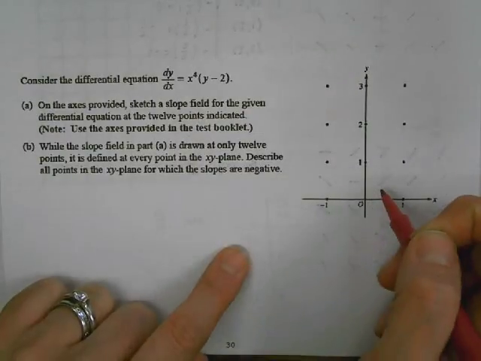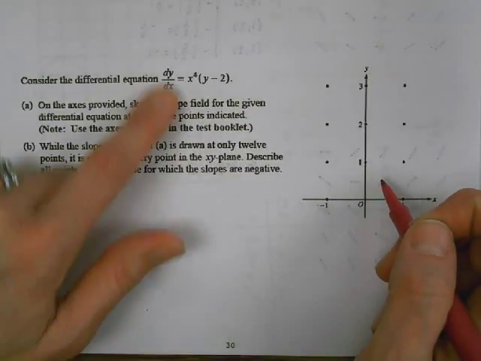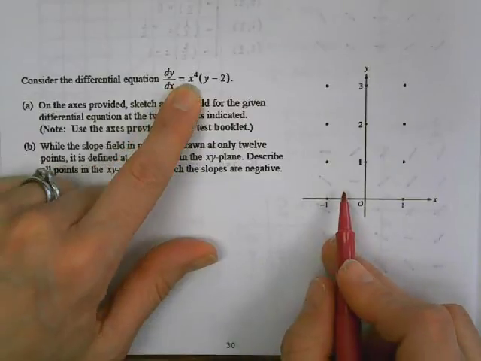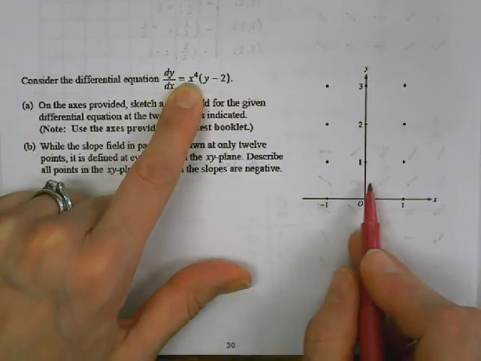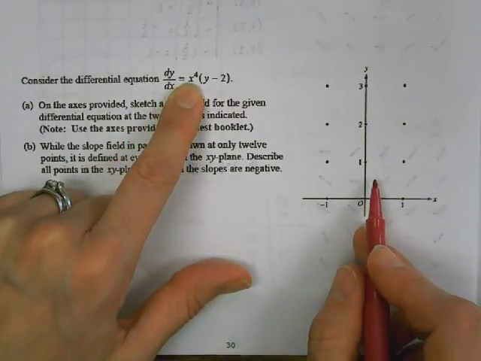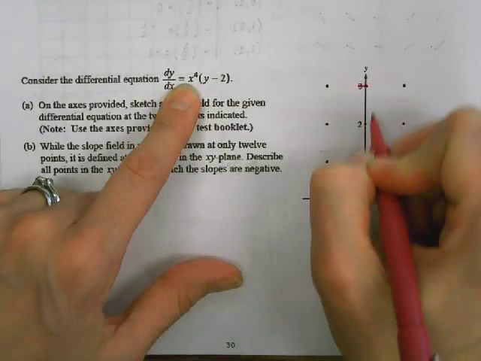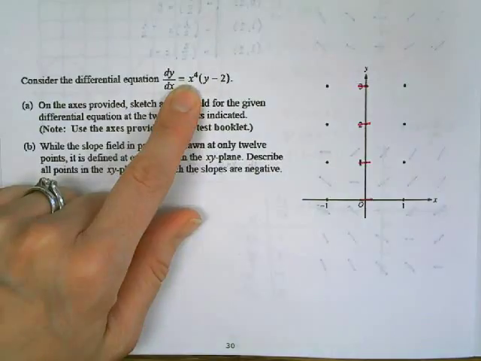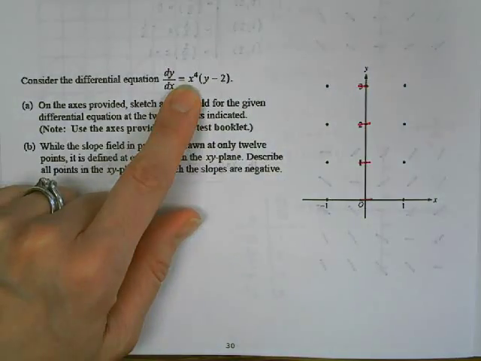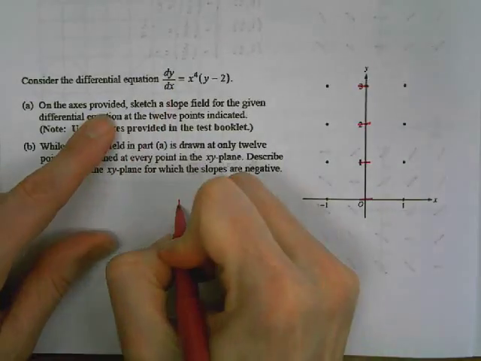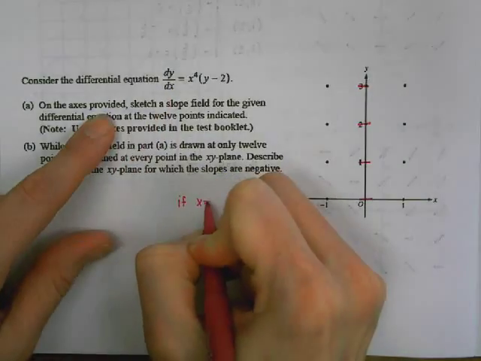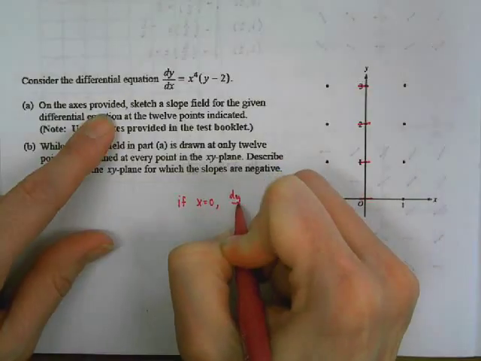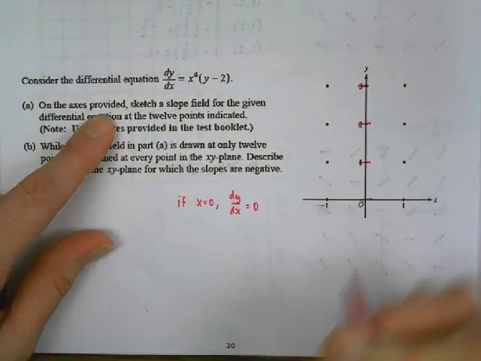Okay, so we're going to do that just like we've been doing so far. Now, I noticed that wherever x is 0, my slope is going to have a value of 0. So right away, I'm going to make these values 0. That's nice because I've knocked out 4 of my points already. So I'm going to make a note: if x equals 0, then dy/dx equals 0.